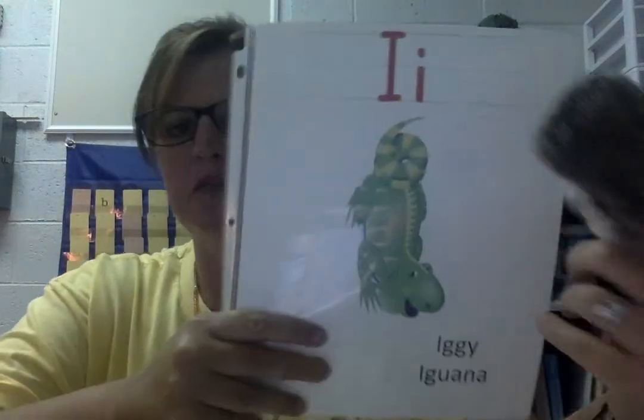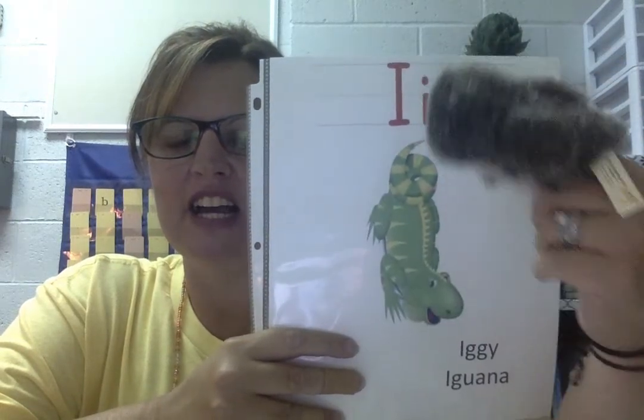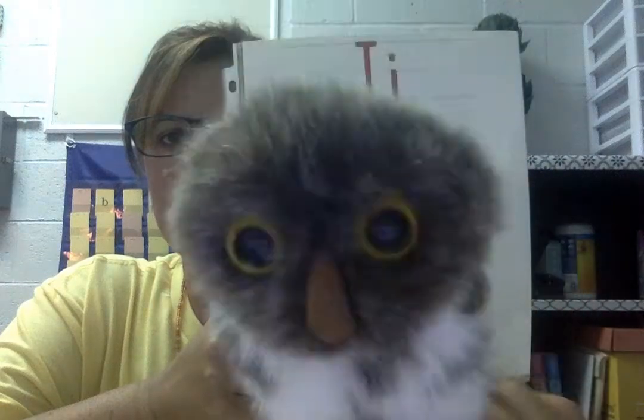Okay, our first vowel that we have. Remember, our vowels are in red. I is a plain line letter, so we start at the plain line, straight down to the grass line, and dot right above that plain line. I, iguana, I. I, iguana, I.